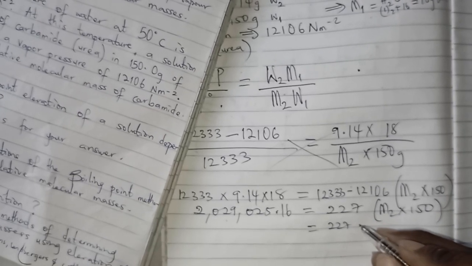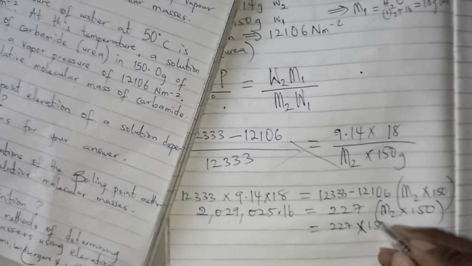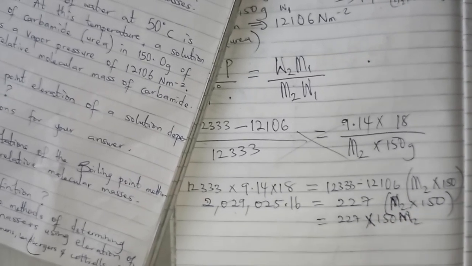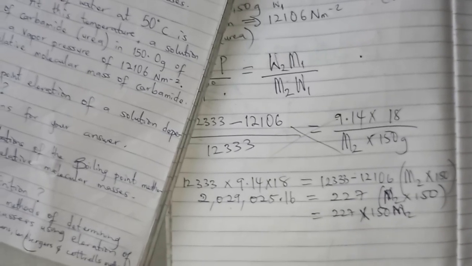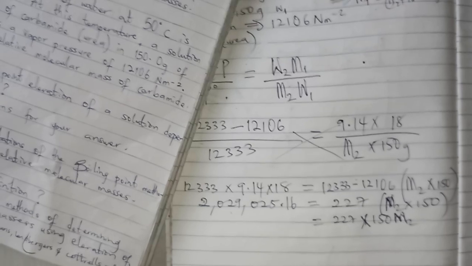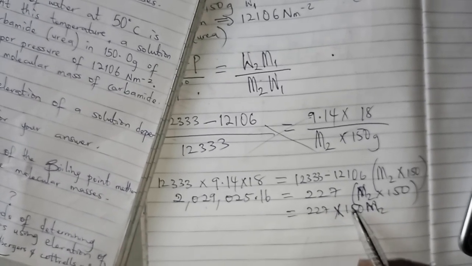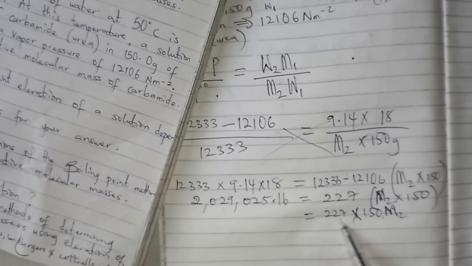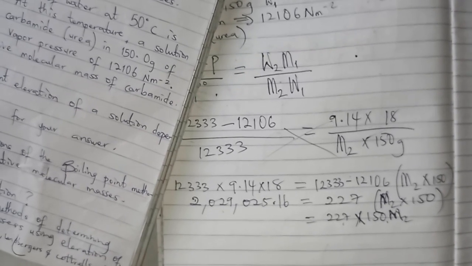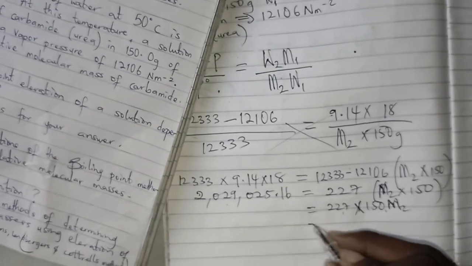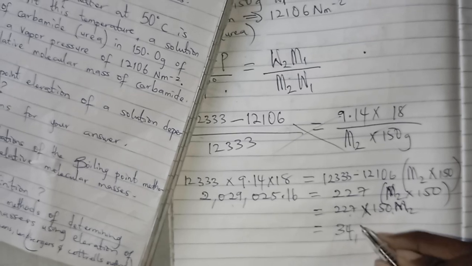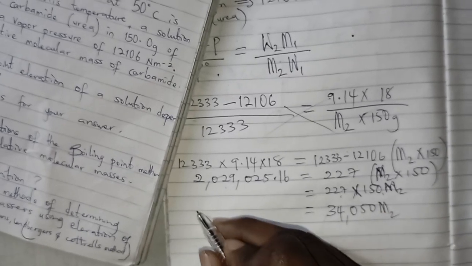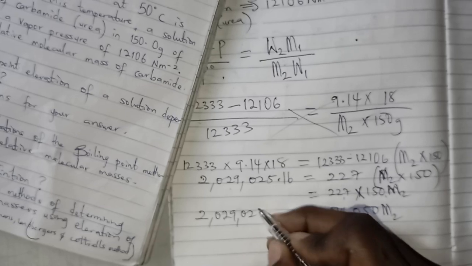Instead of getting confused, we can do 150 times 227, which gives 34,050 M2, and all equals 229,025.16.